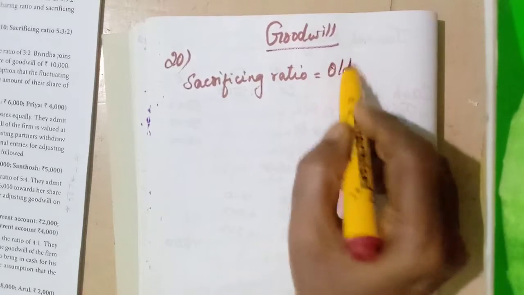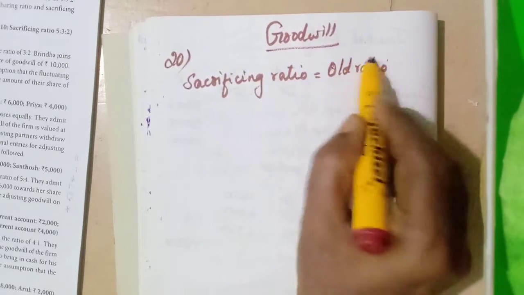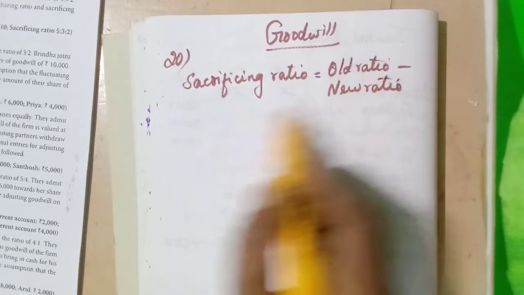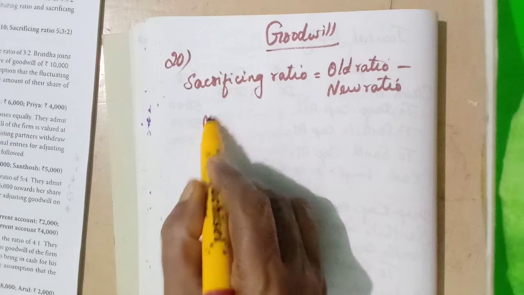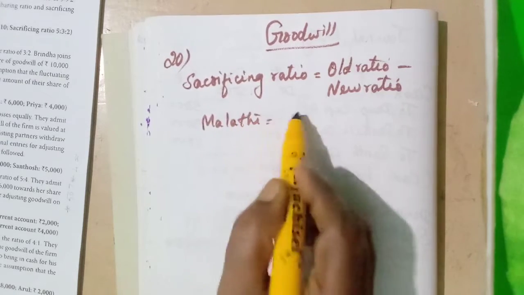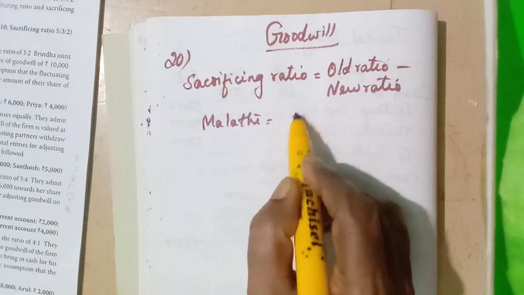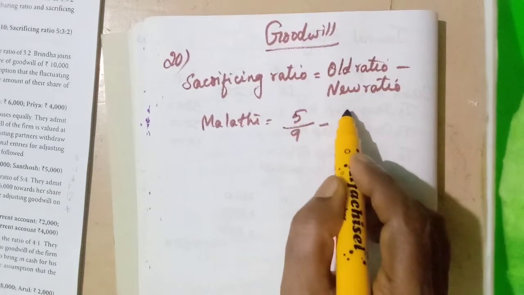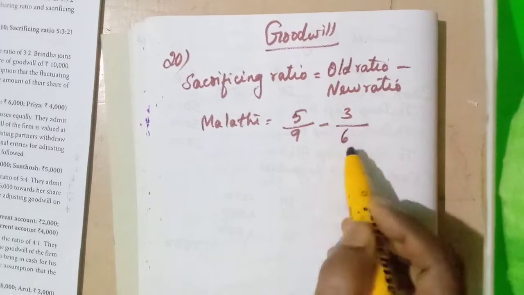Old ratio minus new ratio. First partner Maladi: old ratio 5/9, isn't it? New ratio 3/6.